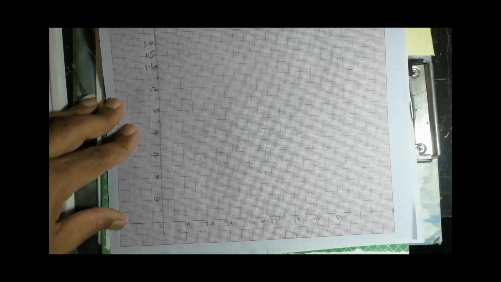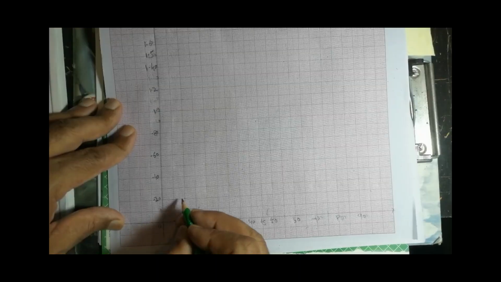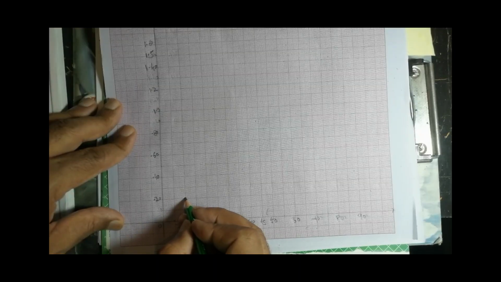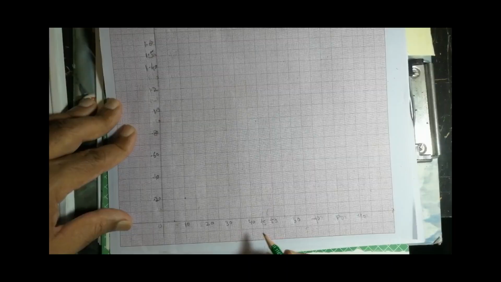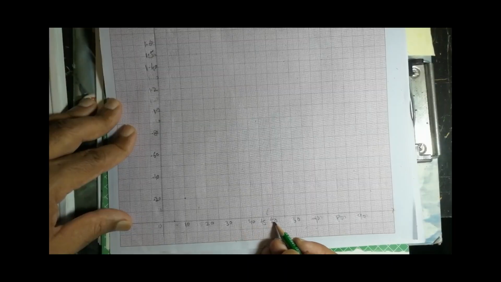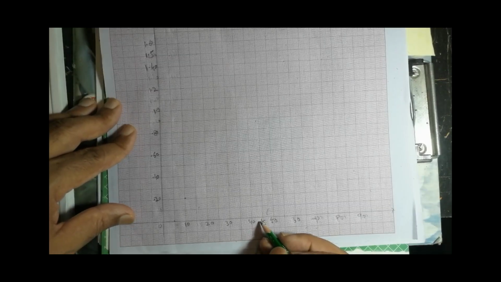Now the points. Against 10 on the x-axis, D is given as 0.20, so one point is here. The next point is against 43. This is 40 and this is 50, in between is 45. So 43 is approximately between 40 and 45, somewhere in the middle here.